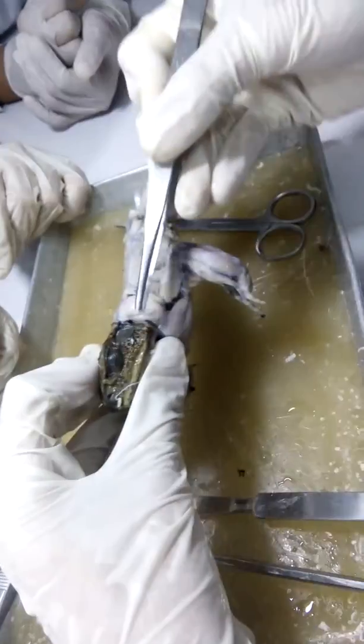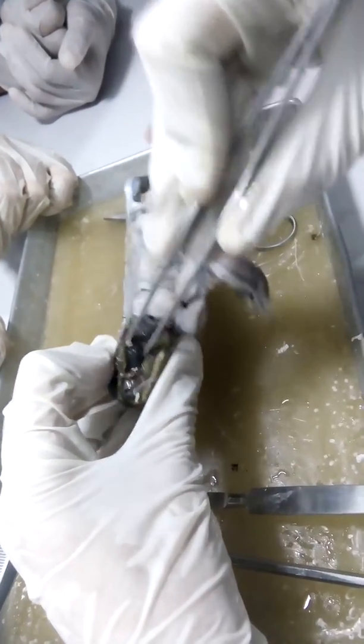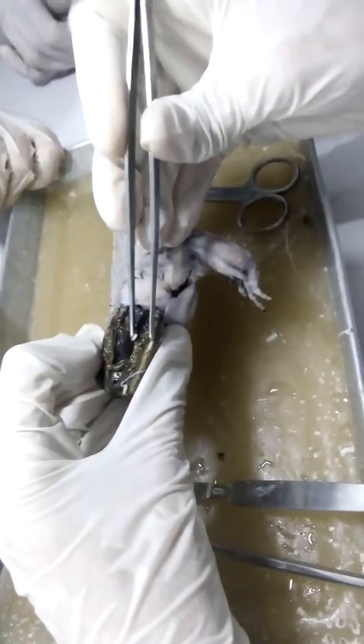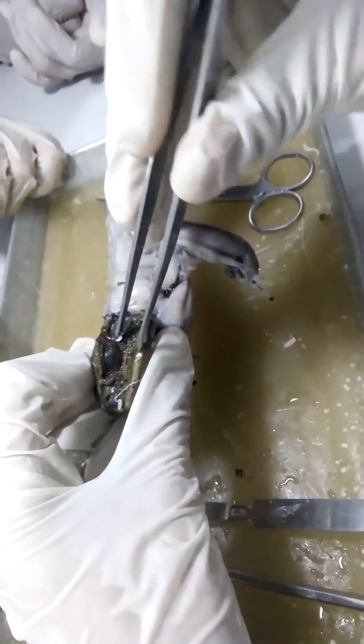If you skin that off, makita nimo siya dire. So just below the eye and just before the tympanic ring. So temporal na siya dire. And then underneath your temporal nga muscle would be your masseter.